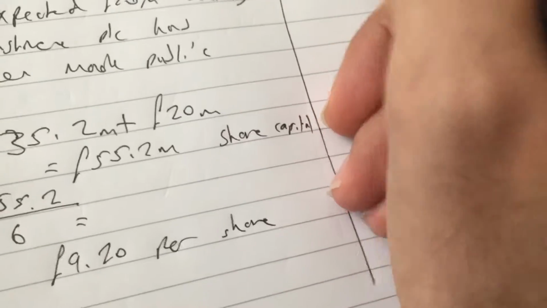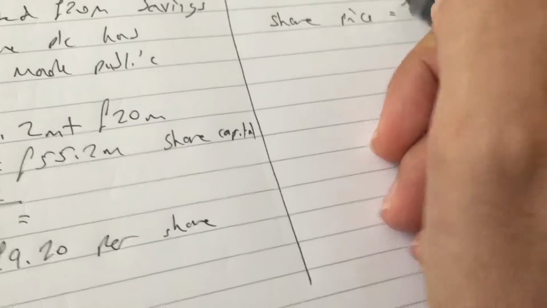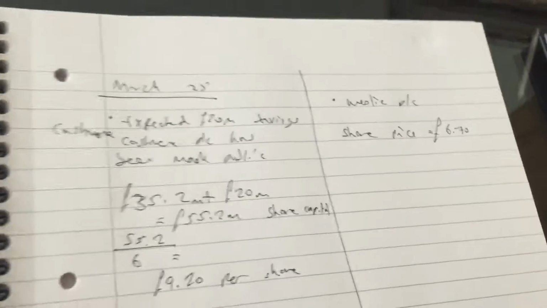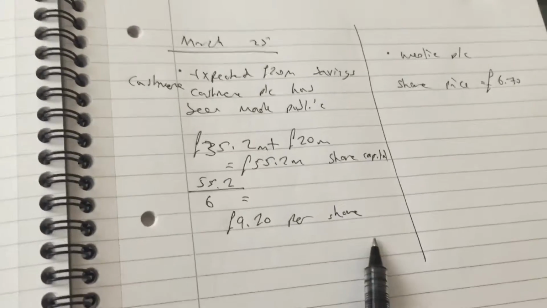Woolly's share price on March 25th stays the same. Woolly PLC share price remains £6.70. No changes have been made to Woolly. The only changes that have been made affect Cashmere, and this is it, £9.20 per share. So that's question A, which was just semi-strong form.